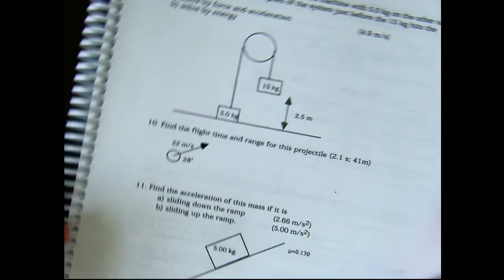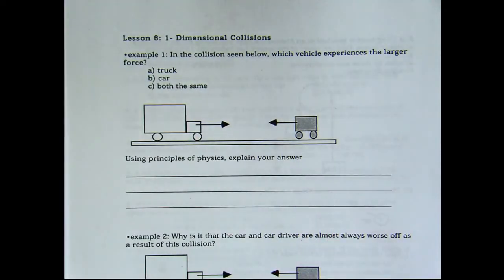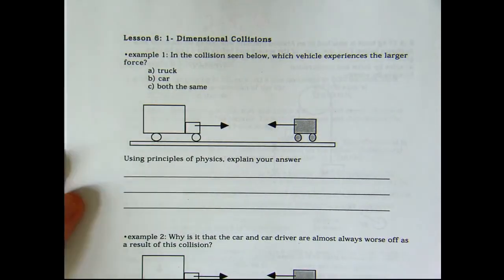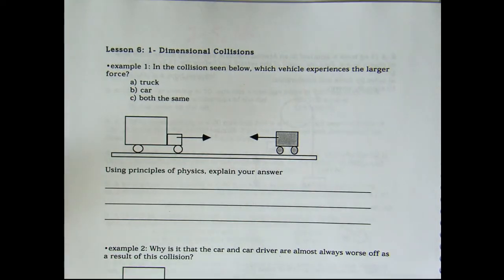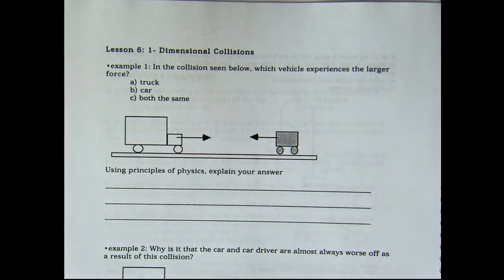We're also going to look here at one-dimensional collisions. One-dimensional collisions use the idea that momentum is conserved. So here we go. In the collision below, which vehicle experiences a larger force? We've got a large truck here. We've got a small, what could be a car here. The question is, which one experiences the larger force?